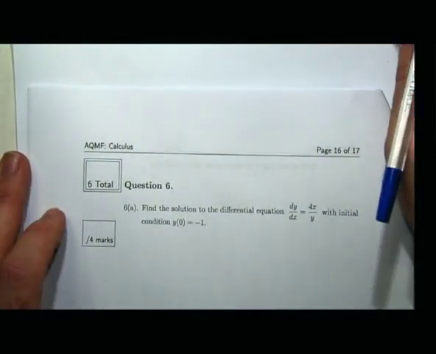Find the solution to the differential equation with initial condition. Okay, so we're going to ask ourselves, is it separable? We actually really only know how to deal with separable equations, so we're hoping it is. Then we're going to go through that process of going, well, we're going to find the general solution, we're going to find the particular solution, all right?